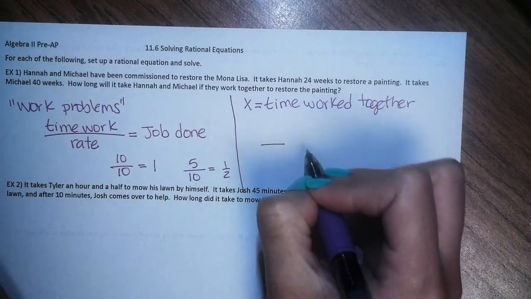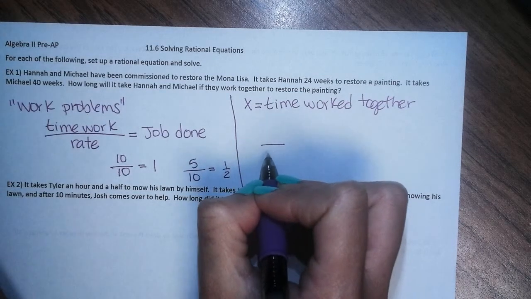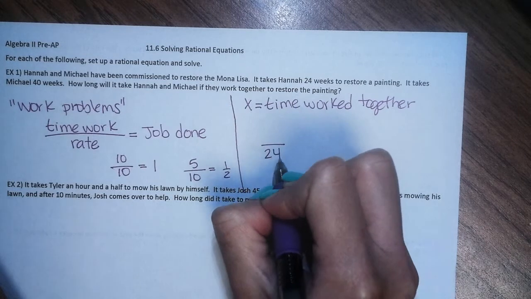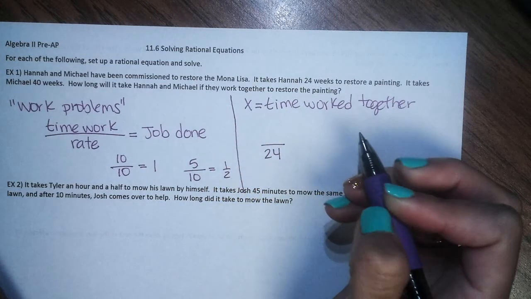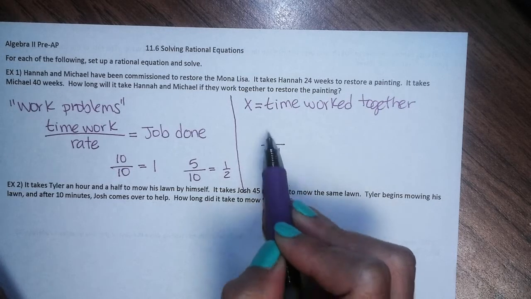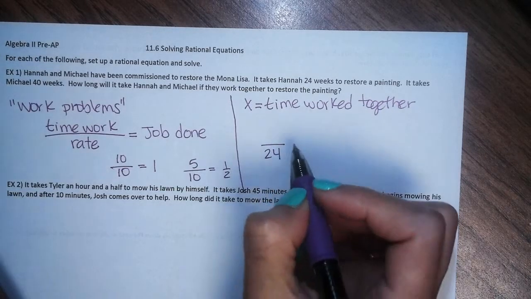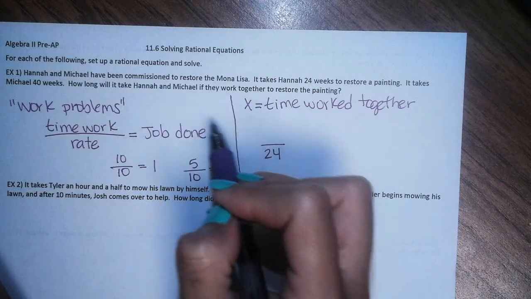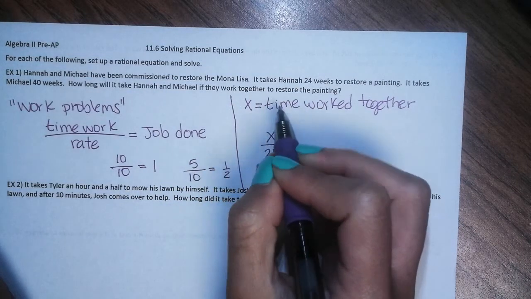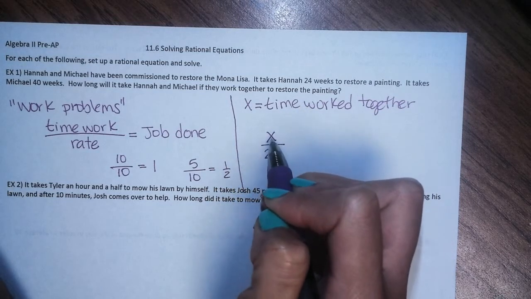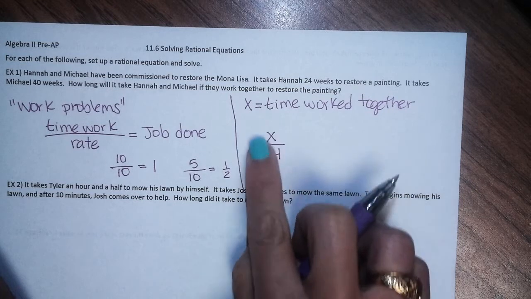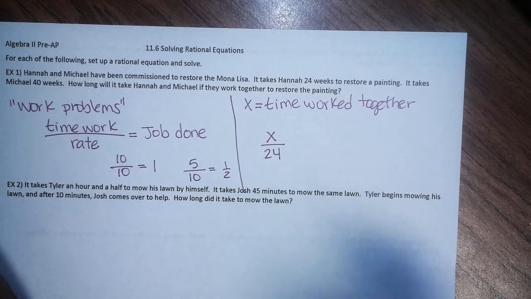So what I'm going to do is first I'm going to do a little fraction for Hannah. Hannah's rate is 24 weeks. So I'm going to put 24 right there. And like I said, if Hannah works 24 weeks all by herself, she'll be done with the painting. But we don't know how long Hannah's going to work if she's going to work with Michael. So here we're going to put X. That's how long. We don't know. We're looking for that. How long is Hannah going to work? So put X over 24. That represents Hannah's fraction of the job that she'll do.